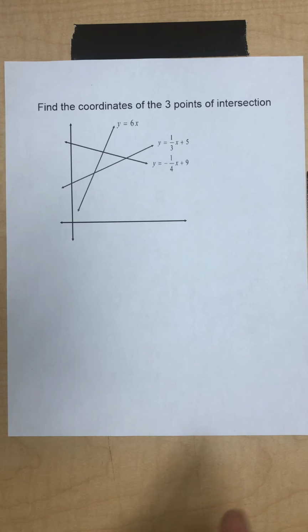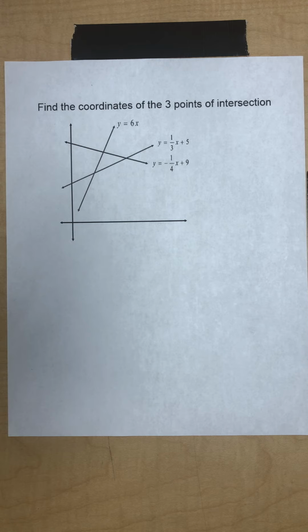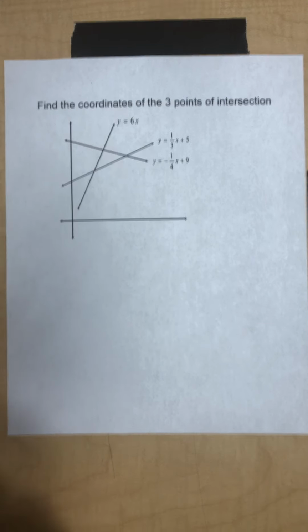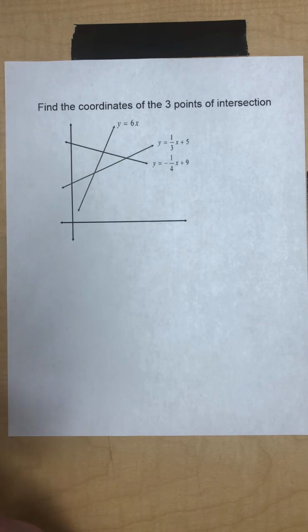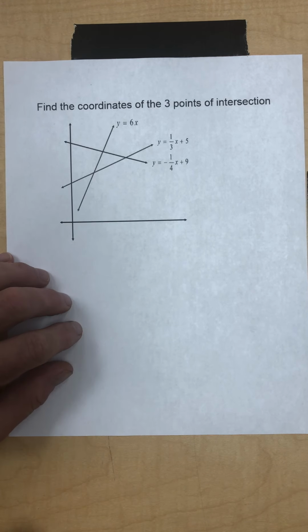Hi guys. At various points throughout the year, we find ourselves in situations where you've got to find points where two functions cross over each other, so they have a shared point where they share some domain and range values. So you've got to solve systems.